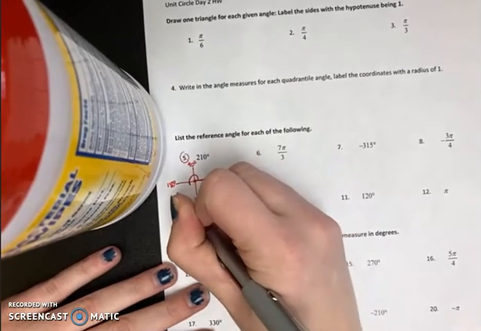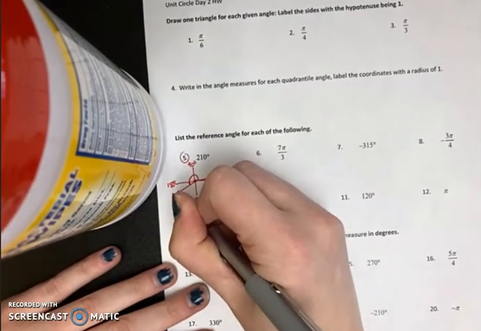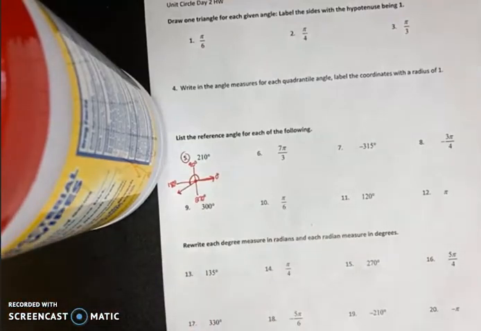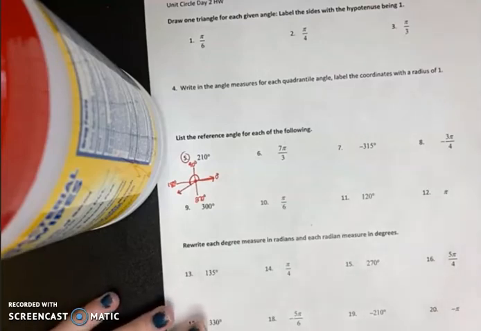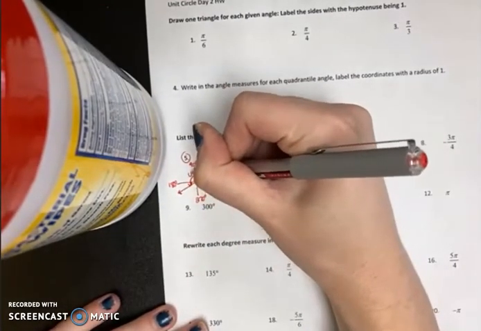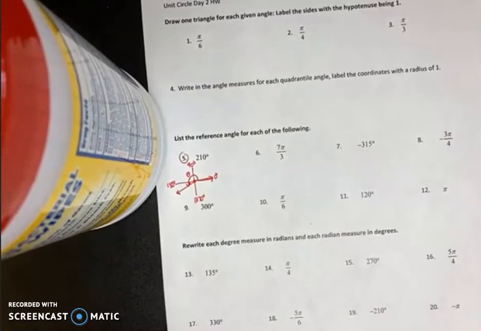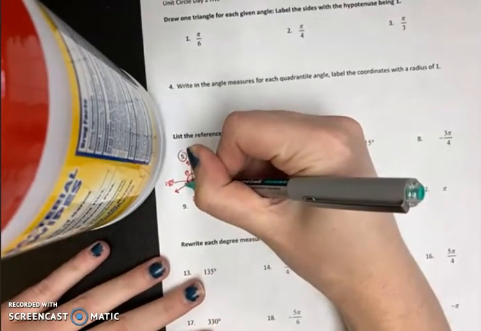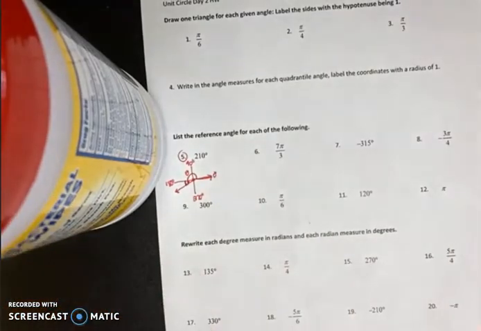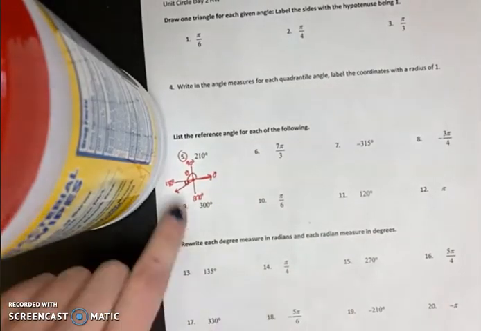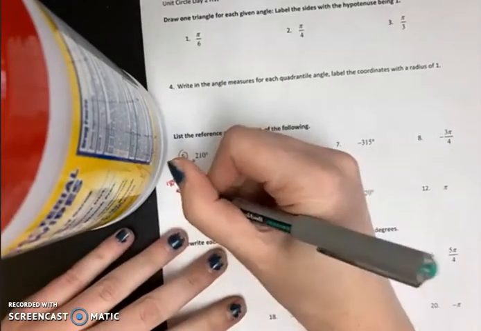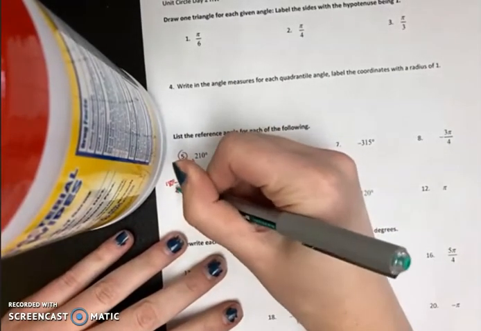It's actually just 30 degrees off from 180, which is good information for us to know when we're trying to identify the reference angle. So just as a little reminder, that's my theta. Your reference angle you get by connecting your terminal side to the nearest x-axis. So my nearest x-axis is the negative x-axis. I know I'm saying that a lot.